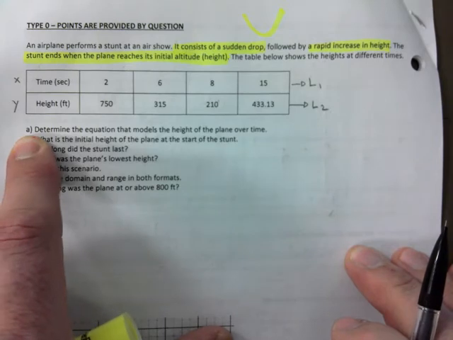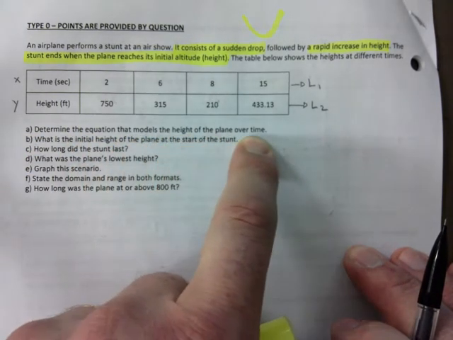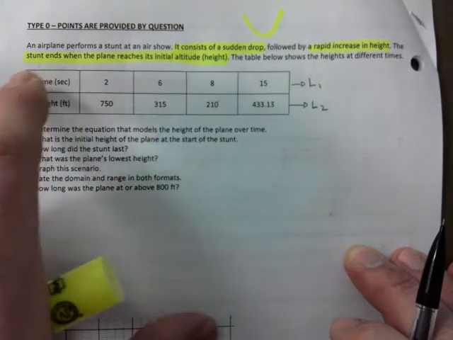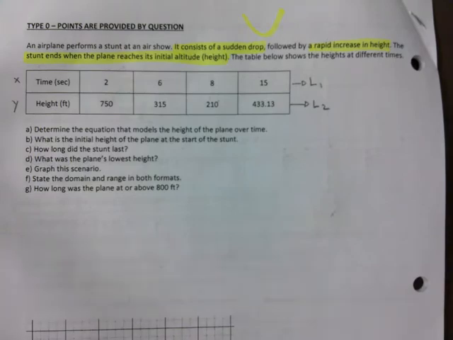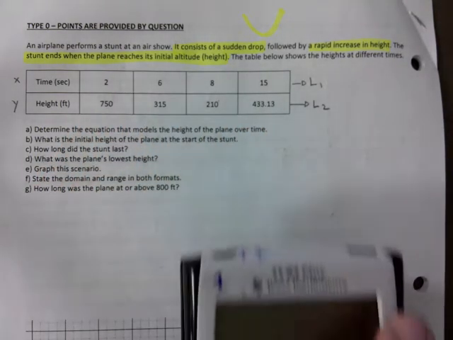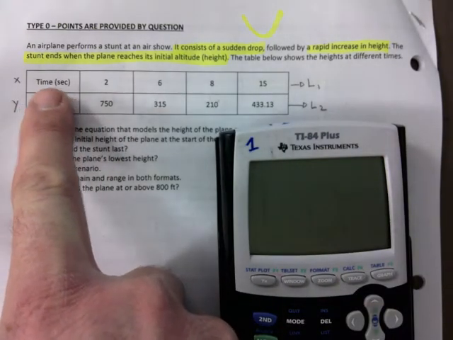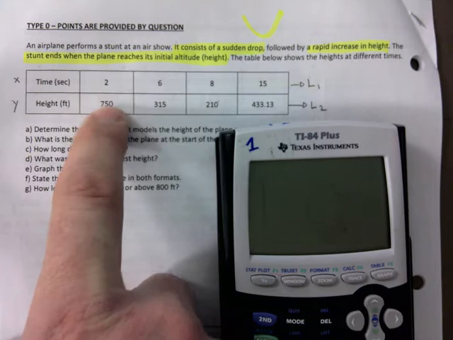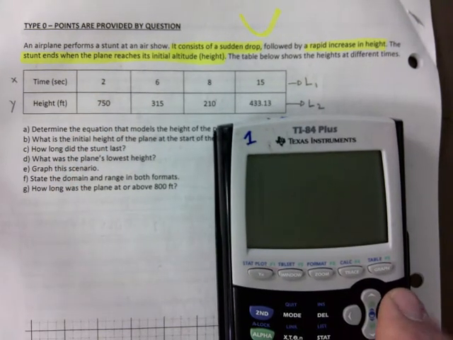Because A is asking us to determine the equation that models the height of the plane over time, right? So we're going to relate the time and the height with the equation. So let's go ahead and do that. And you can tell that the numbers are big or bigger. And another thing I want to tell you, that I don't know if you noticed, time does not start at 0 here. So we don't know what the initial height is. So we'll figure that out.